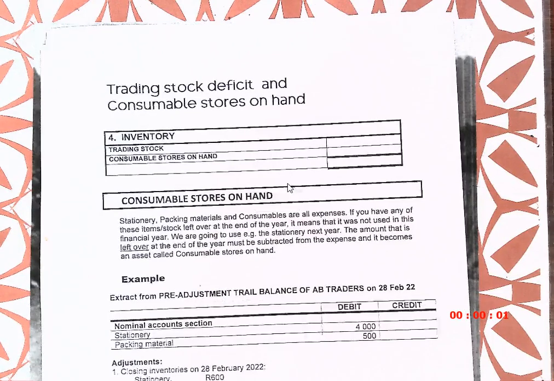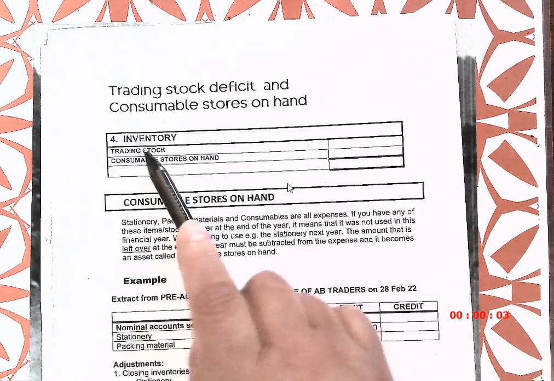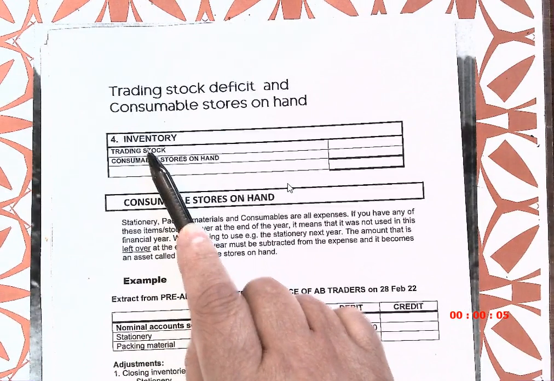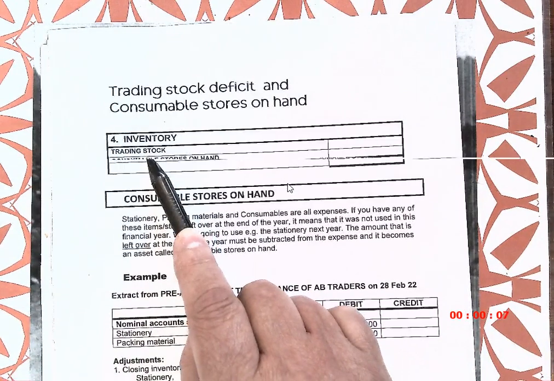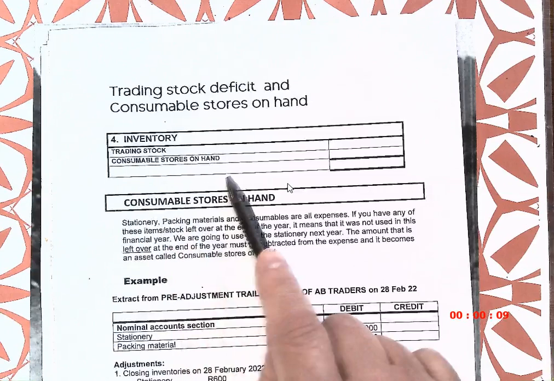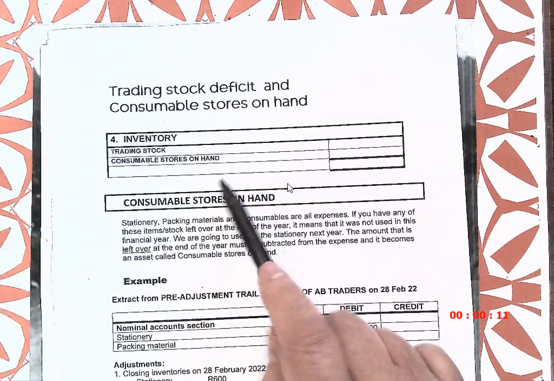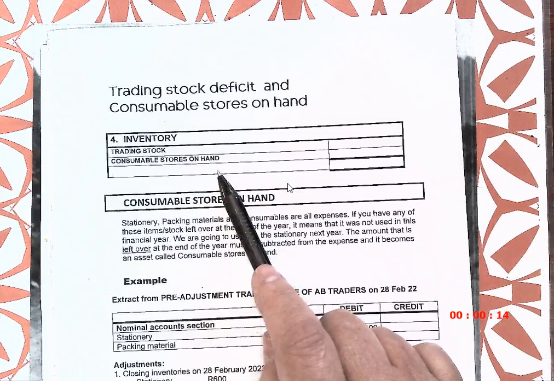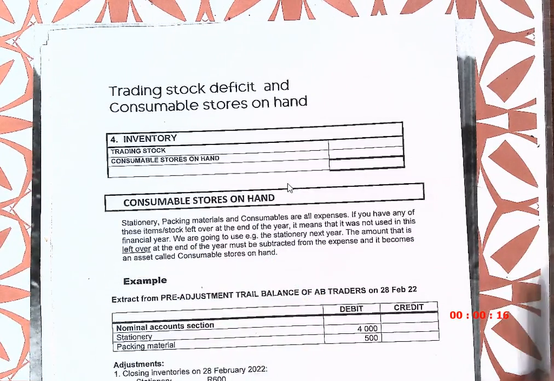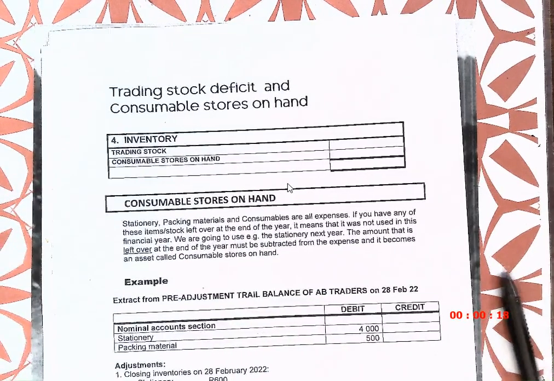Do with my stock. Now, remember, inventory, up until now, we saw as trading stock. But there's also another part to it. Can you see there? There's a word, consumable stores on hand. Now, on hand means I can still touch it. So now let me explain this to you.